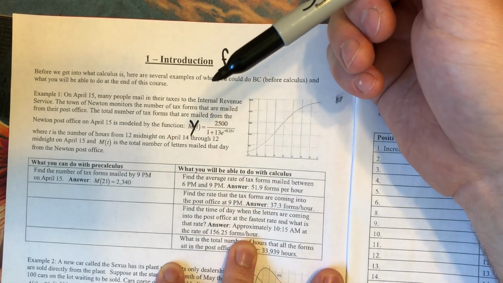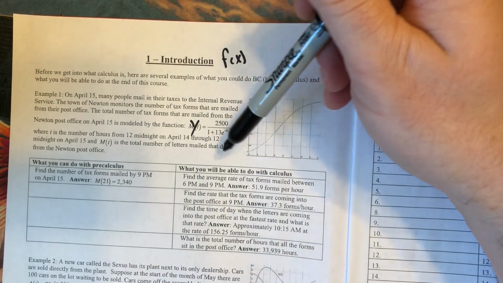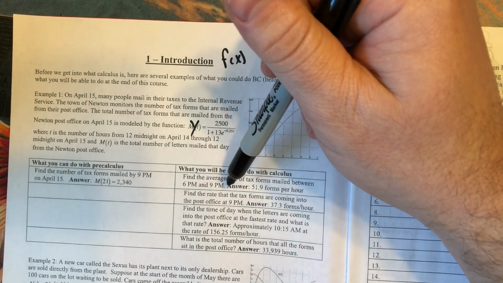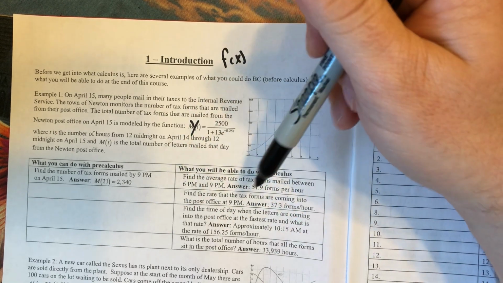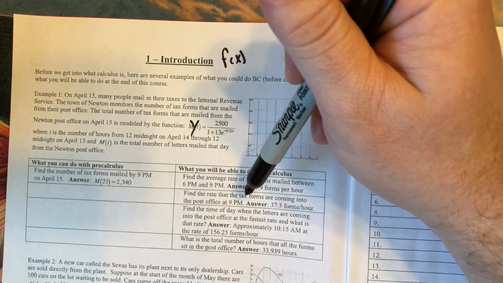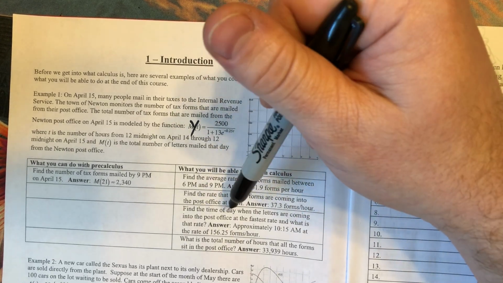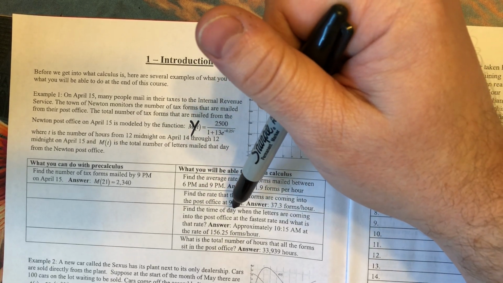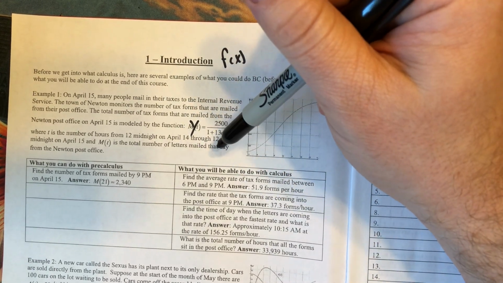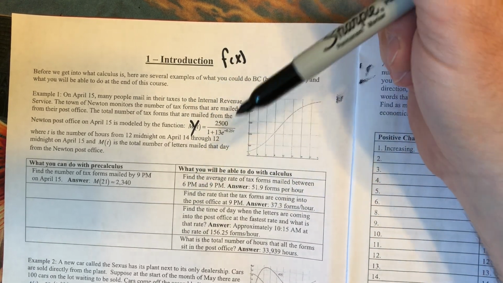With calculus, we can find out all sorts of things. We can find the average rate of tax forms mailed between 6 and 9 p.m. I'm not going to explain how we do these, but there are calculus methods for doing all these things. We could find how many tax forms are coming into the post office exactly at 9 p.m., well, exactly according to the function. A lot of times functions are close to the real thing. They're not exactly the real thing.